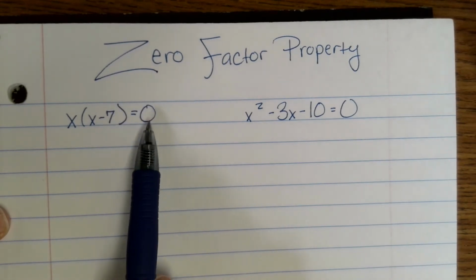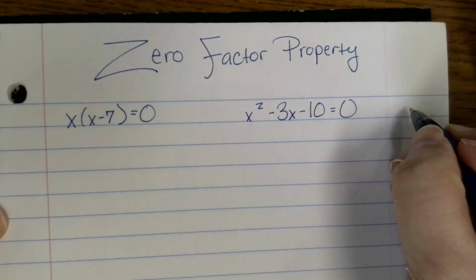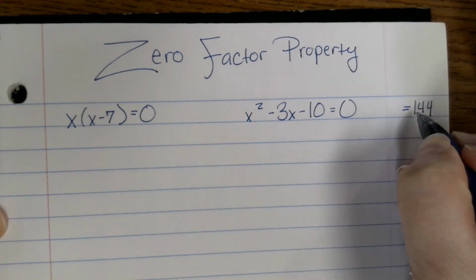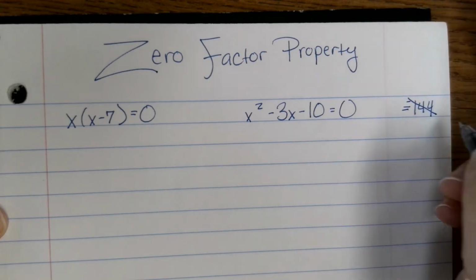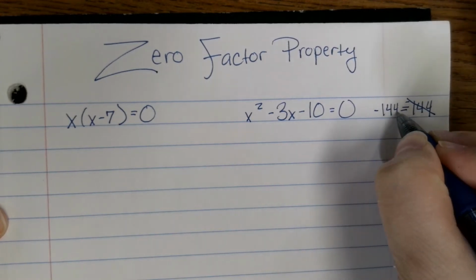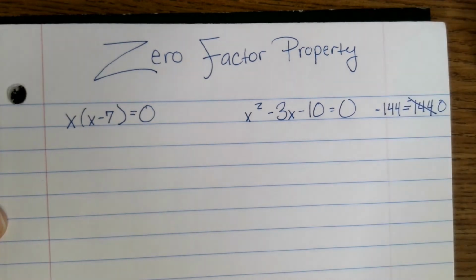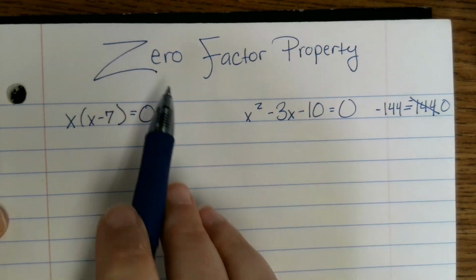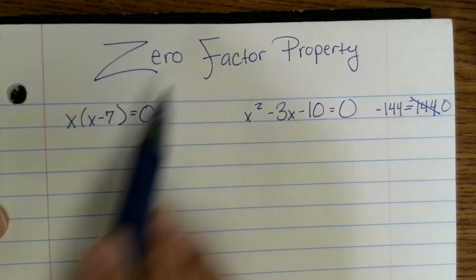If you need to, you can rearrange your formula. Sometimes they might give you a value on the other side of your equal sign, and just using your algebra that you already understand, you can move your value to the other side so you're left with a zero on one side of your equal. Now that you have your zero on the outside, the next step is factoring.